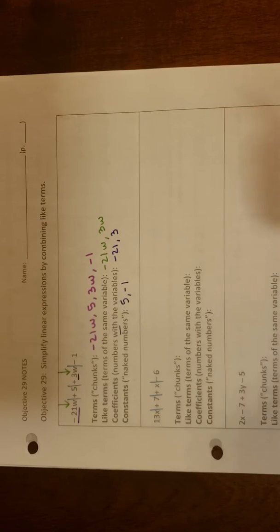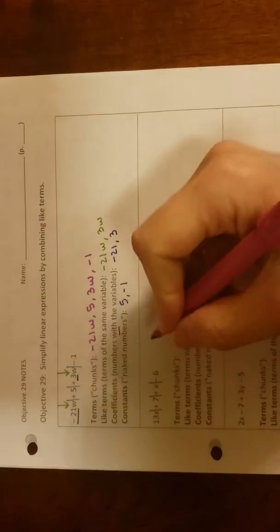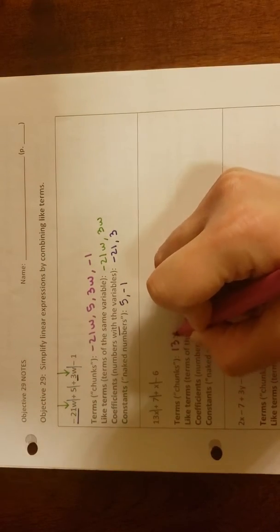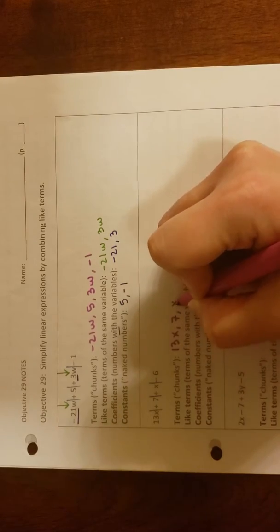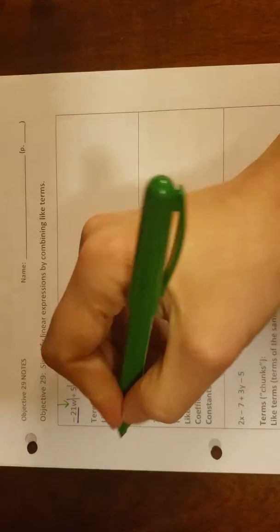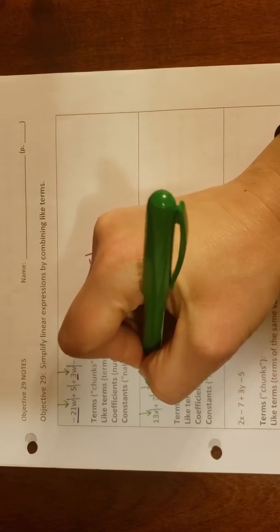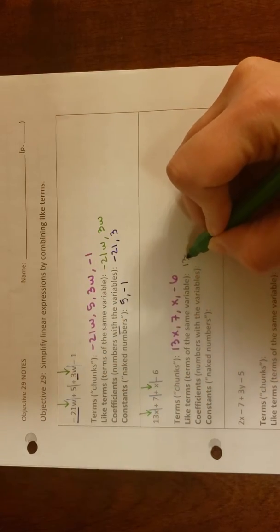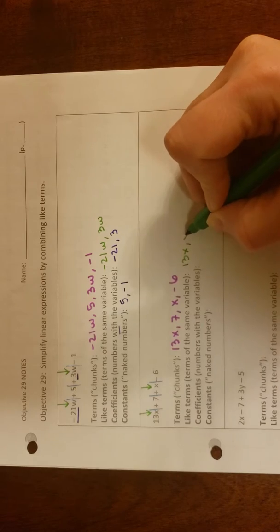So my terms here, you can list them out, are 13x, x, 7, negative 6. Again, you don't need the positives in front. My like terms, I have an x here and an x here, so 13x and x, not 7 and negative 6, not those.